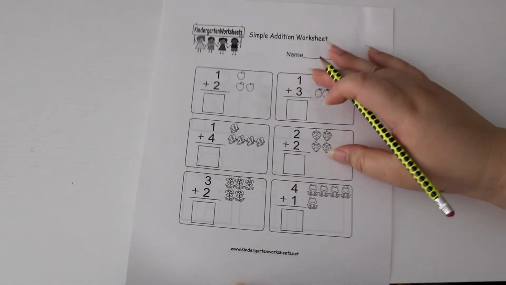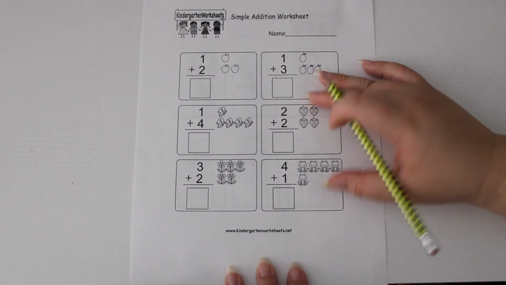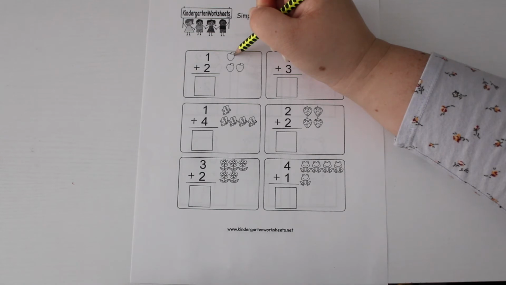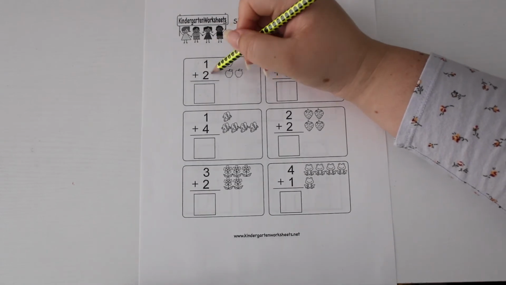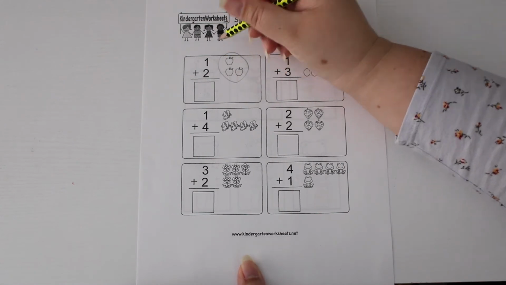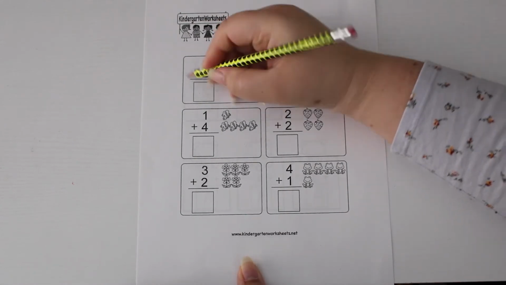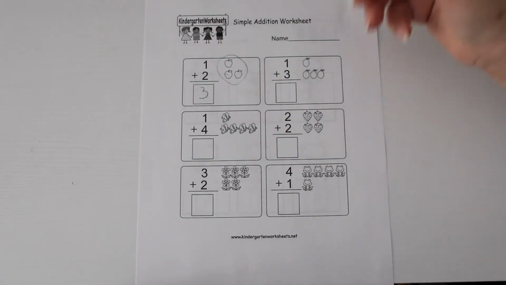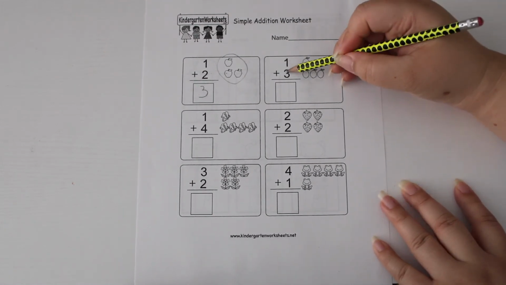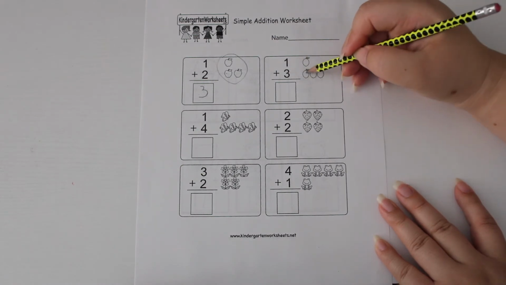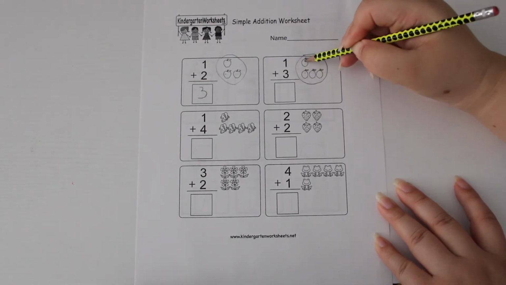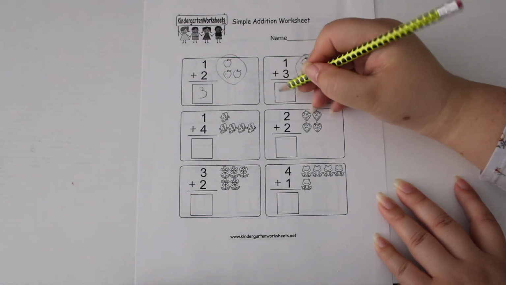Okay, this way. Same thing. How many we have? We have 1, right? And we're adding 2, right? How many total? 1, 2, 3. 3. Same for this one. They put 1, and then how many do we have to add? 3. 1, 2, 3. How many do we have total? 1, 2, 3, 4. 4.